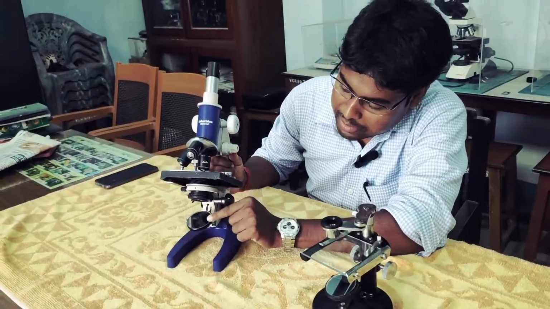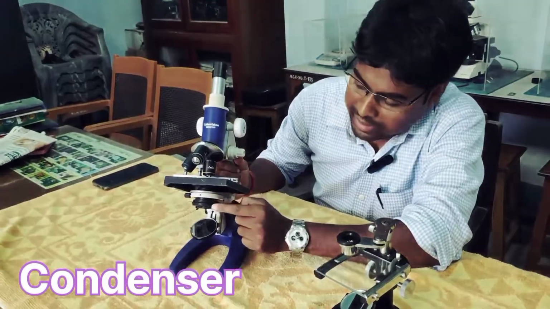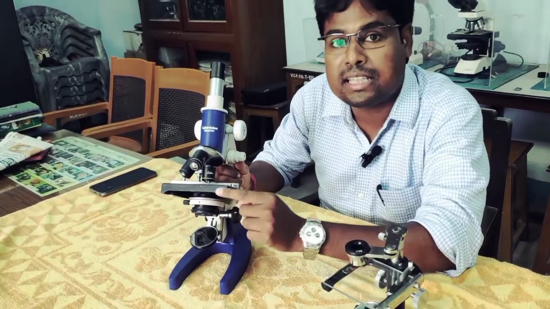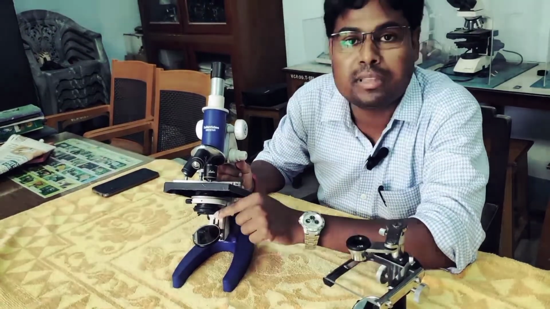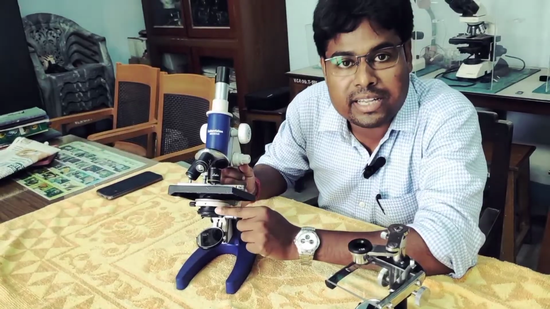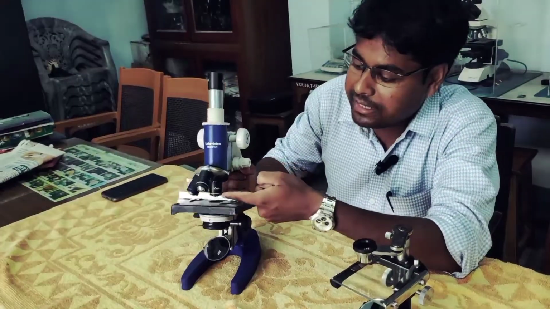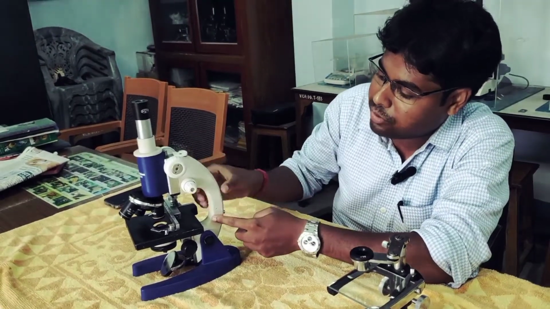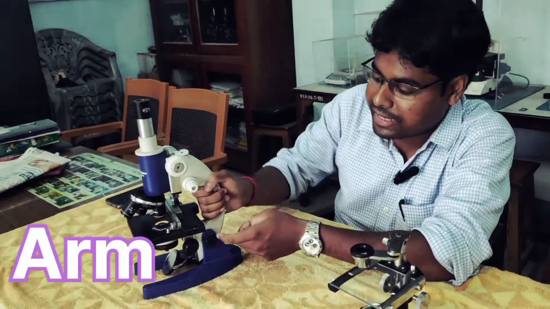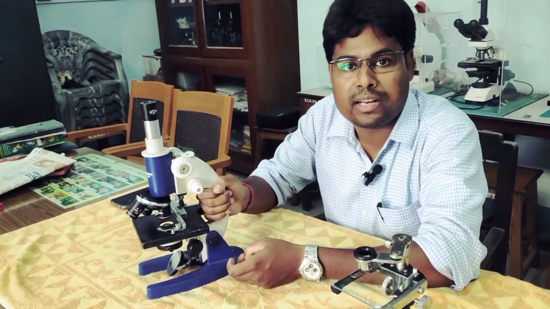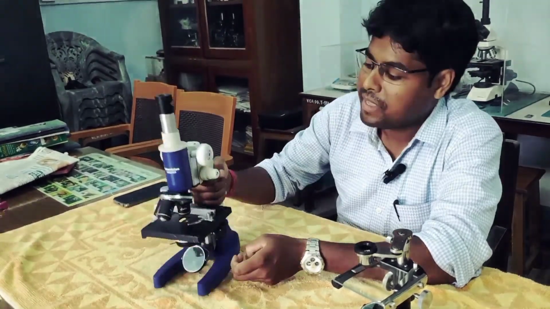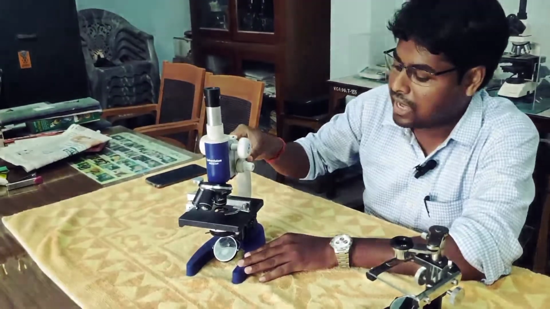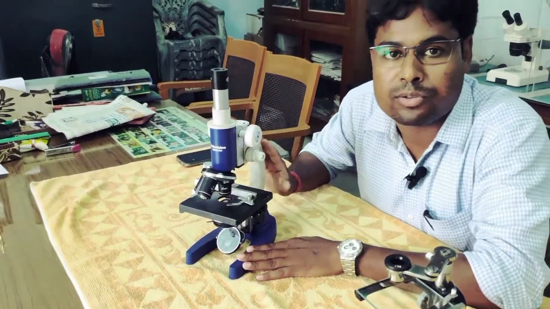And just above the mirror, this is the condenser. The function of this part is to condense the light that comes from the mirror and ultimately reach the objective lens. Next, this white part of the microscope is the arm, by which we can carry this microscope from one place to another. This arm and the base are the heavy parts of this microscope.